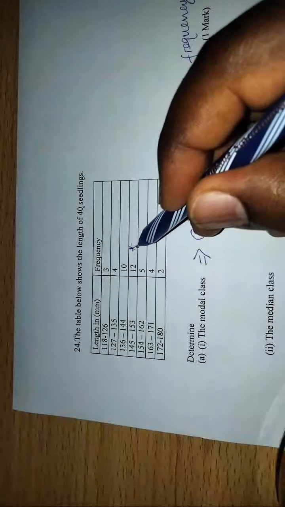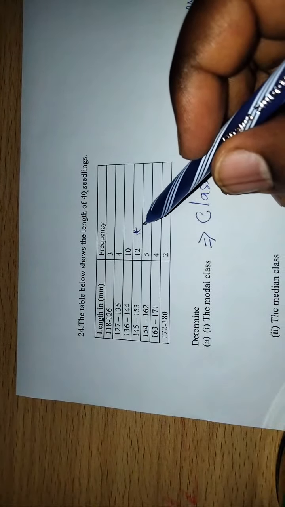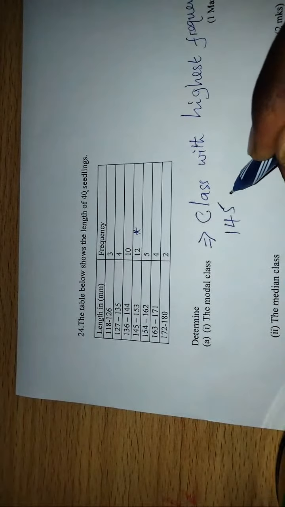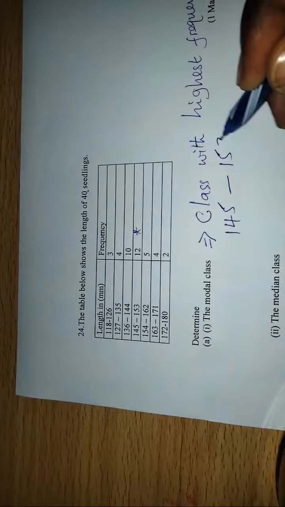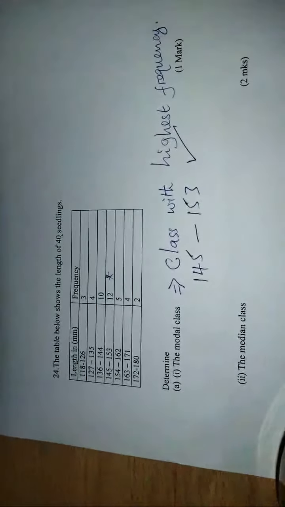The frequency itself is called the modal frequency, and the class having such a frequency is called the modal class. So our modal class is 145 to 153. Thus, this gives you a mark for identifying the class with the highest frequency.